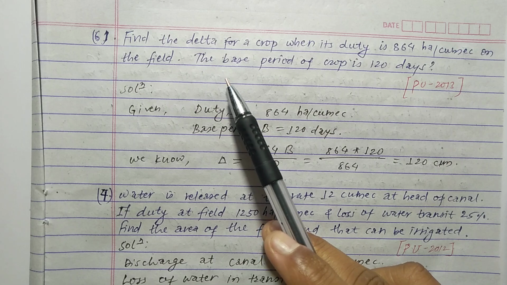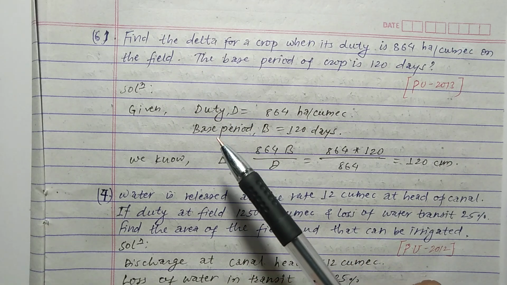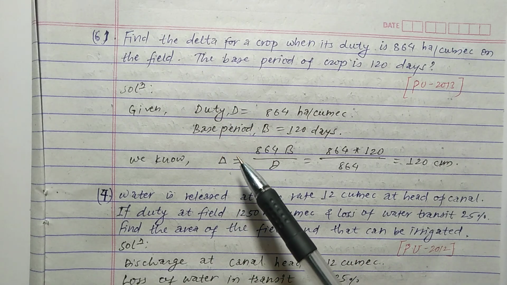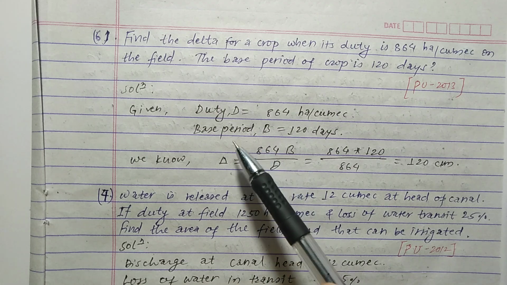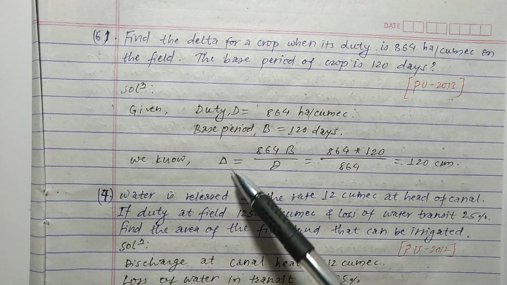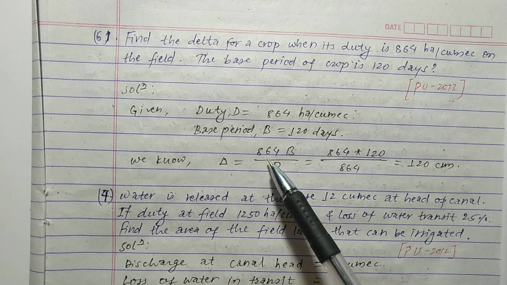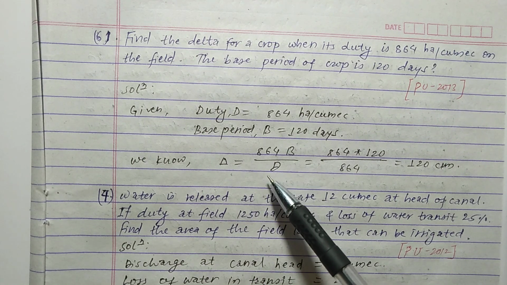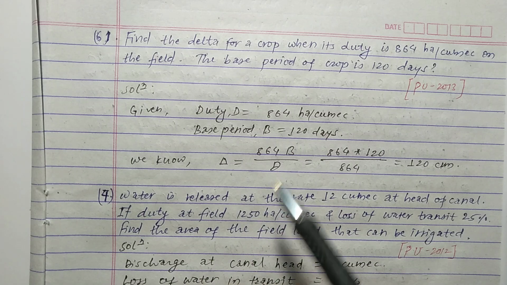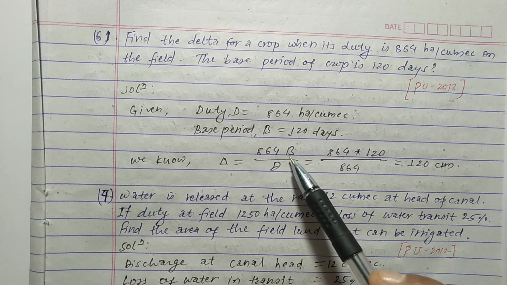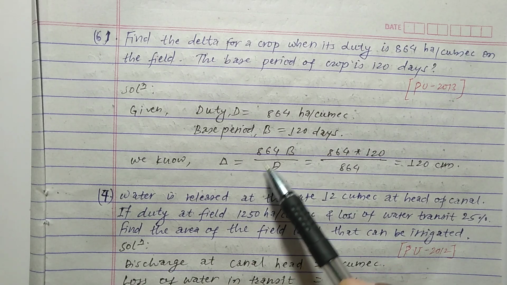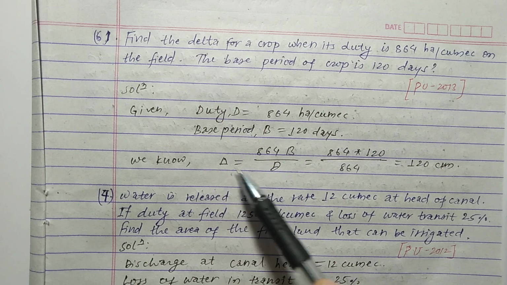After writing these two data, we have to calculate the delta. As we discussed in the previous video, we have already done the derivation of delta, and after calculating we found delta equal to 864 B by D. Simply after putting the values of B and D, we can calculate the value of delta.